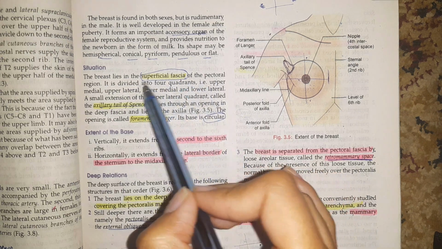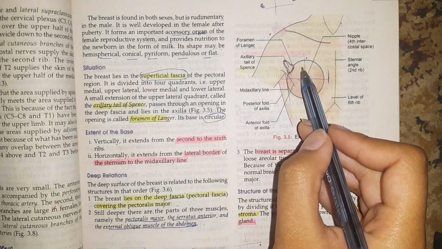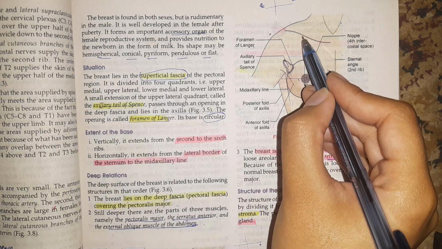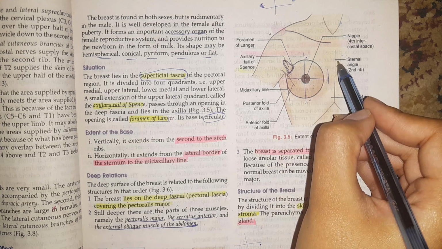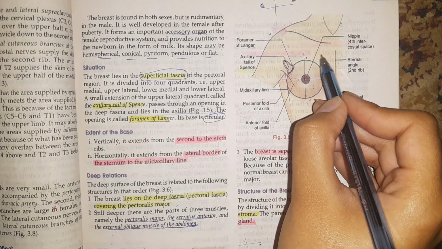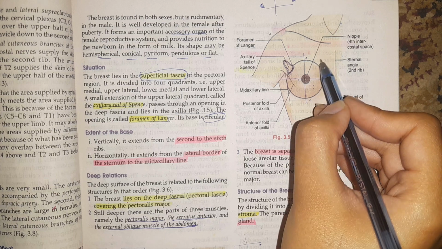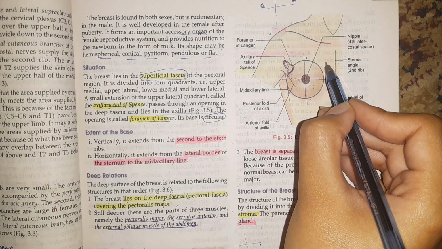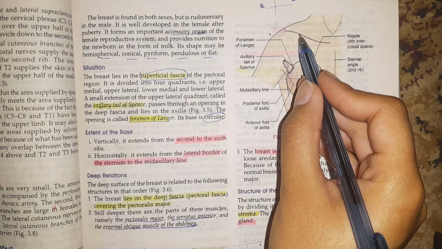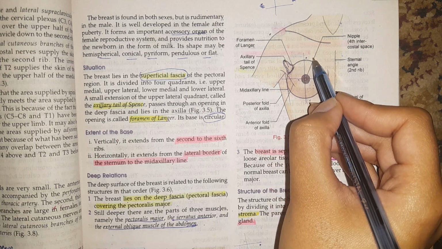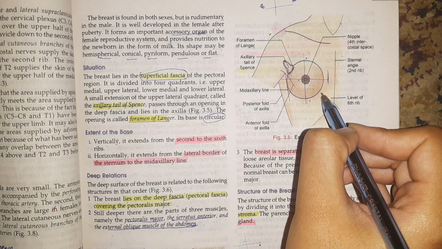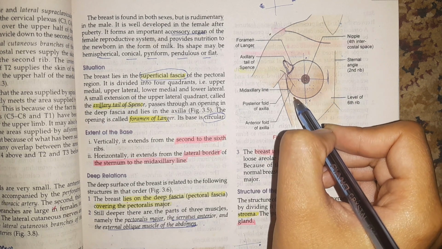Now the breast is divided into four quadrants. As you know, I have done this division, and since you know this is the clavicle, always identify this is your sternum. So this will be the upper region, and this is towards the midline of the body, so this becomes the upper medial region. This one is a little bit lateral, so upper lateral region. This one is going to be lower medial, this one is going to be lower lateral.